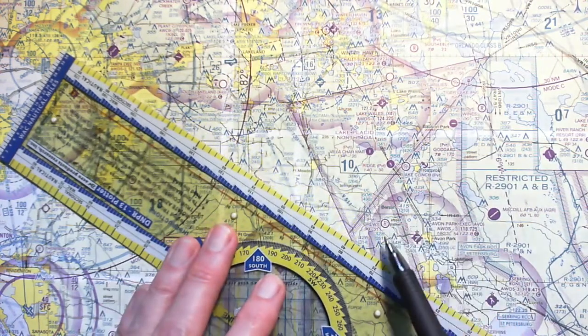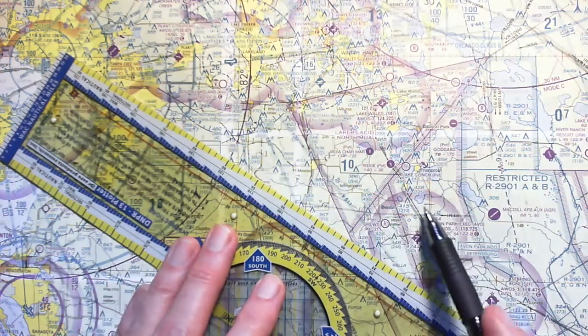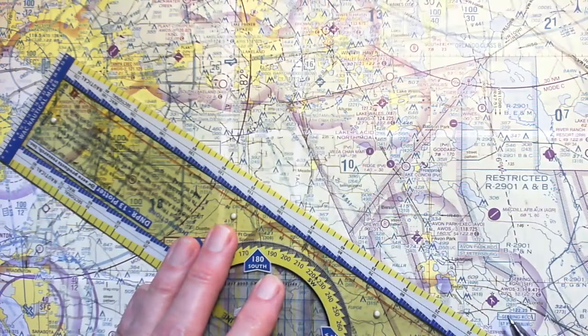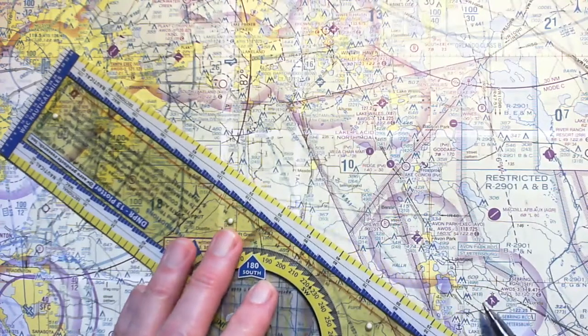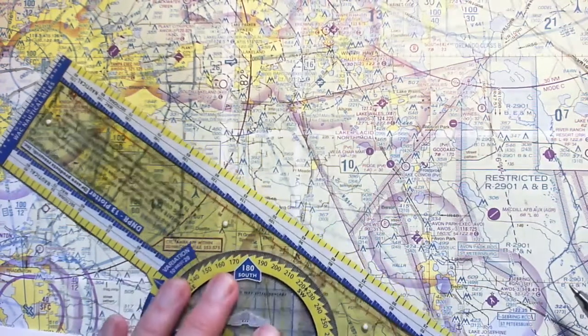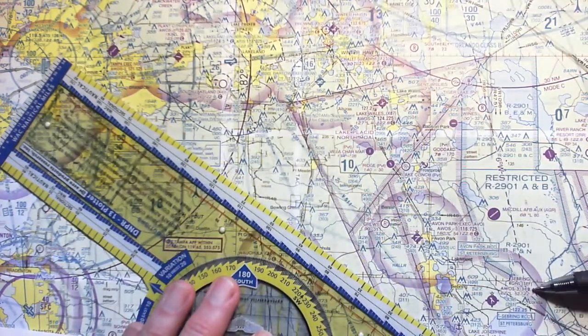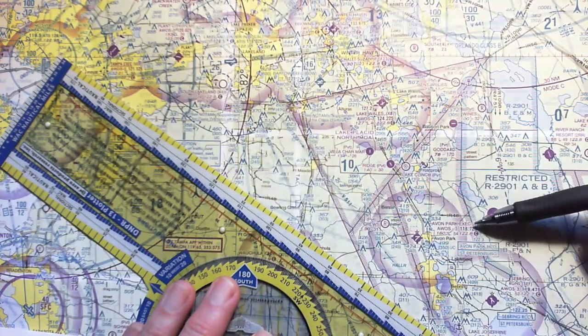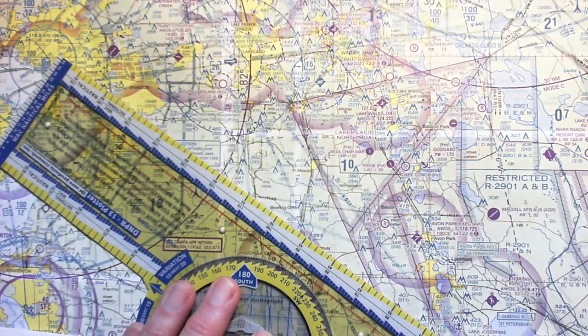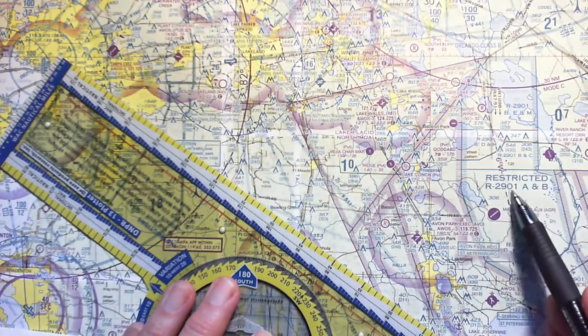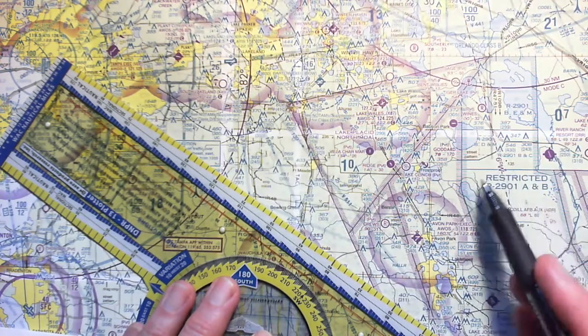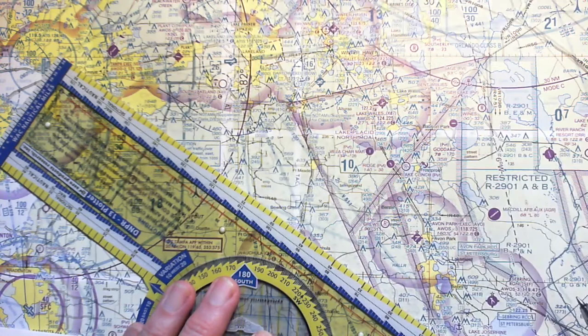Avon Park is not a controlled airspace. It's just an uncontrolled airport. So is Sebring. It's not controlled airspace. So you can land there just using Unicom. Last but not least, you do have the blue hashed over here. That is the restricted airspace at 2901, which we call Avon Park restricted airspace.